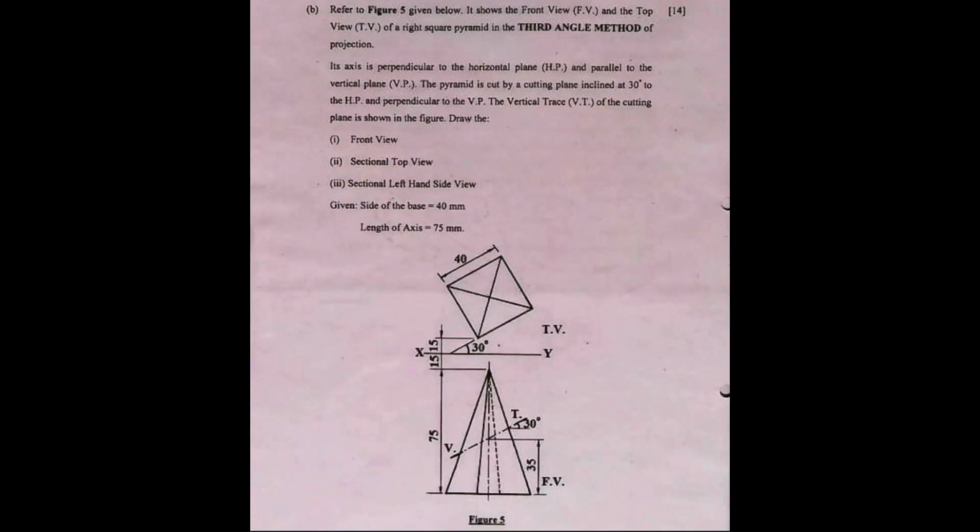Welcome to Technical Drawing. Today we'll see this sum, which is a square pyramid in third angle. The axis is perpendicular to HP and parallel to VP, and it is cut by 30 degrees as shown in the figure. We need to draw the front view, sectional top view and sectional left hand side view. Side is 40 and length of axis is 75.